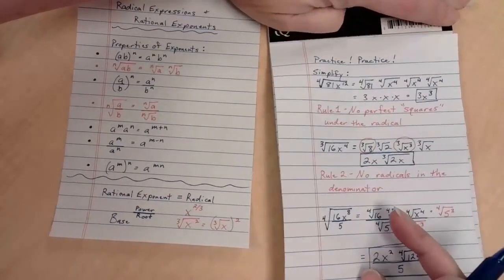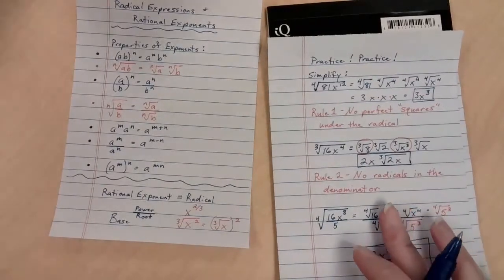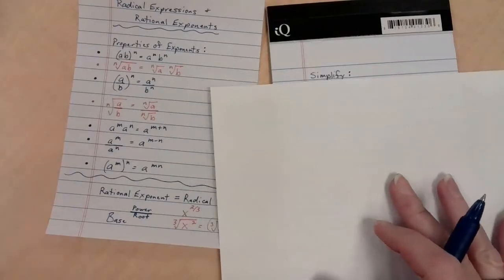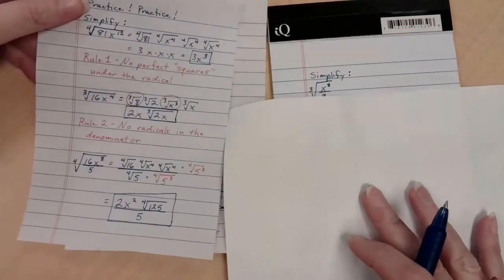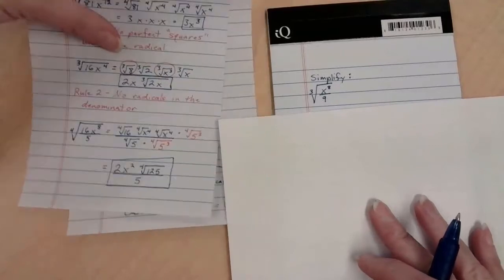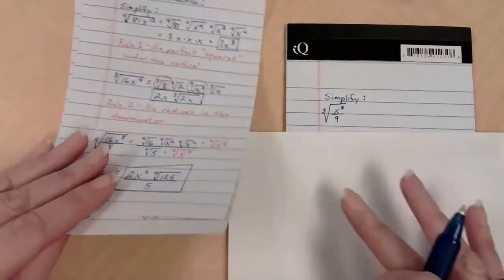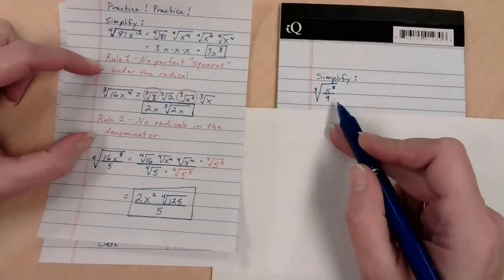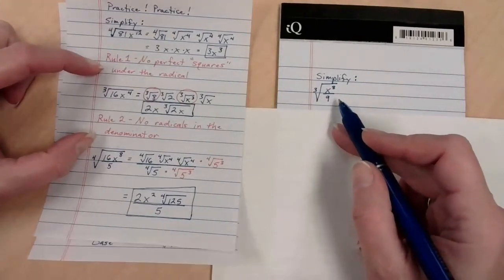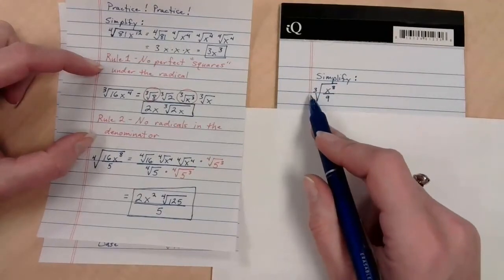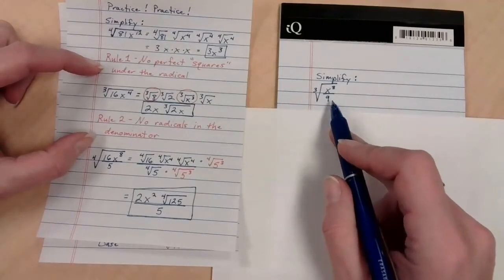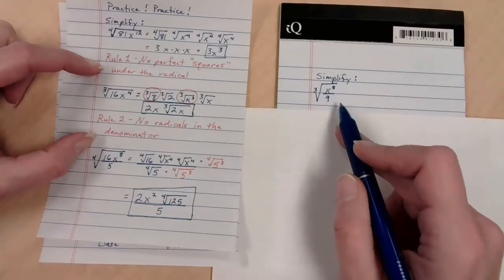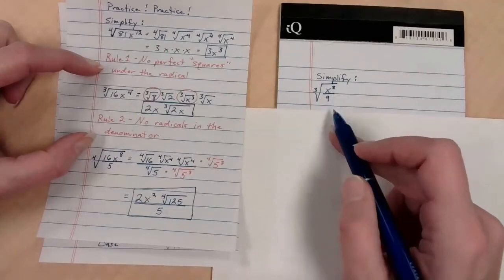Check out this next example, because to me it's important. This separates the men from the boys and the women from the girls and the people that understand from the people that don't understand. All right, so next one up. I'm going to leave this guy here, I think, because we can see, yeah, that's not bad. We can see our rules then. There we go. All right, so this one, again, if I'm trying to simplify, I don't want to leave any perfect cubes under my cube root, and I don't want to leave any radicals in my denominator. If you can't read this, this says the cube root of x to the 8th over 9. The cube root of x to the 8th over 9.